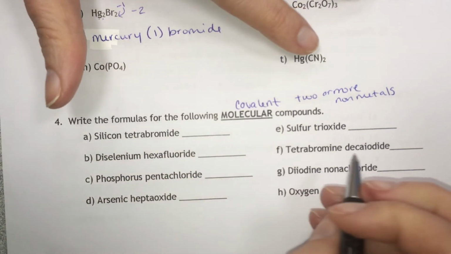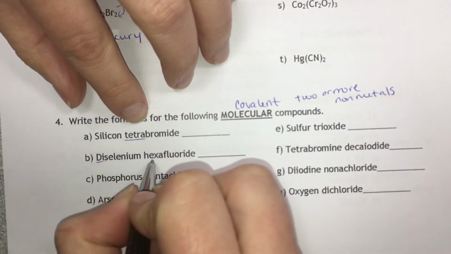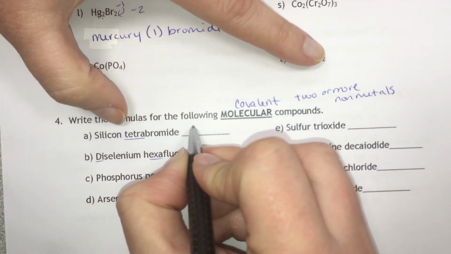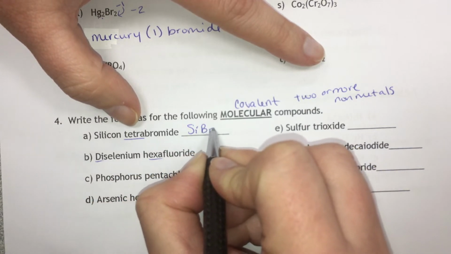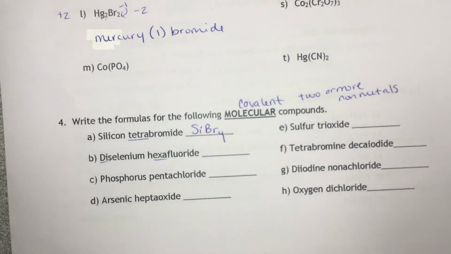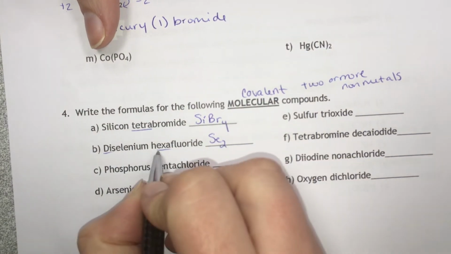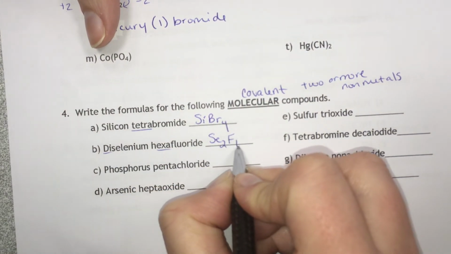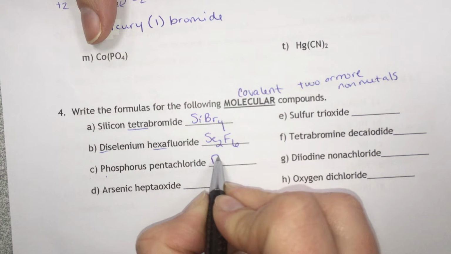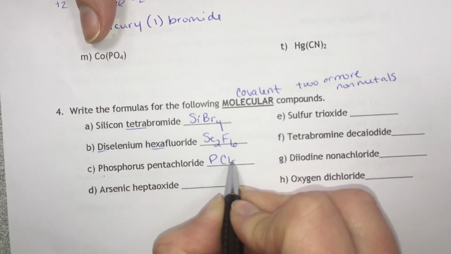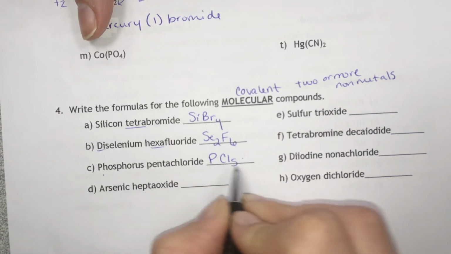I found these really easy to name. So silicon tetrabromide. You really just need to know those prefixes right here, okay? And then you're good. So silicon, there's only one of them, okay? Tetrabromide, that means there's 4 of those. Tetra means 4. This next one, diselenium, so there's 2 seleniums. Hexafluoride, that means there's 6 fluorines. Okay. Phosphorus, we don't write mono, so I know it's 1 phosphorus. Pentachloride, so penta means 5. You can tell right now that that is the trigonal bipyramidal shape.